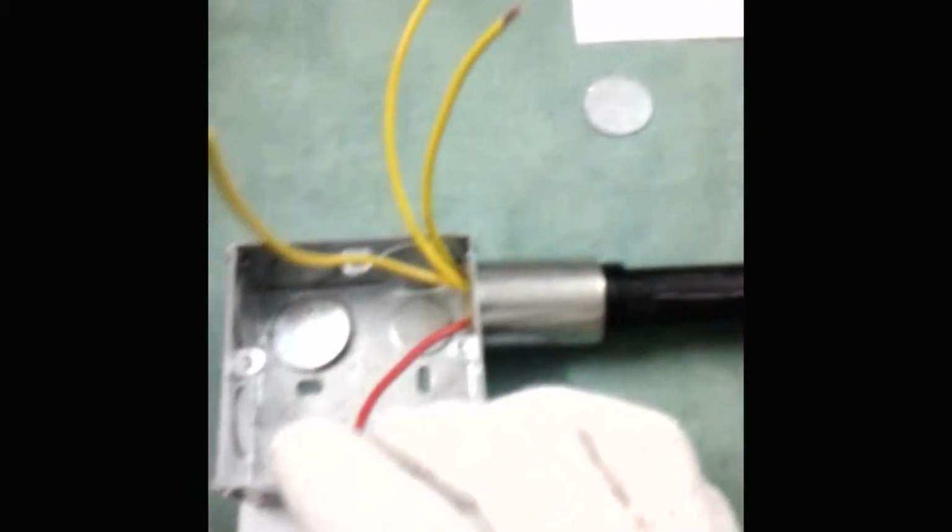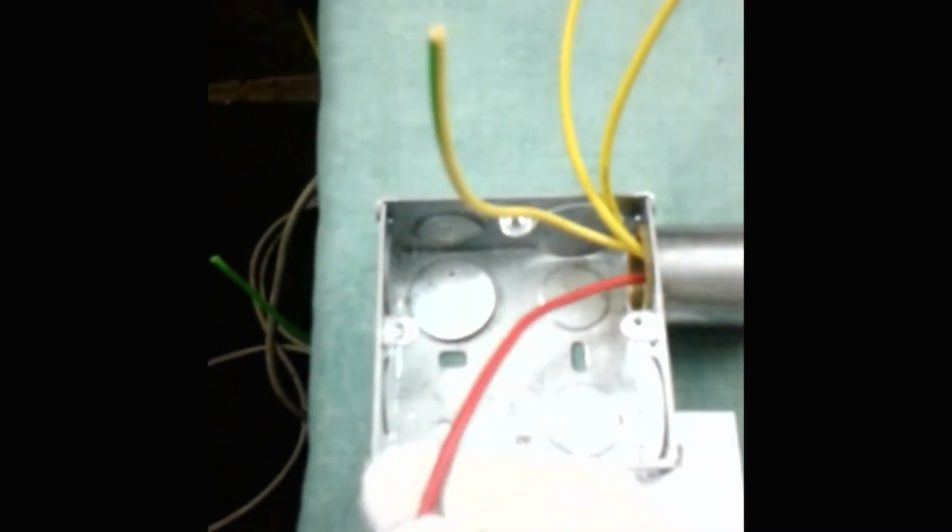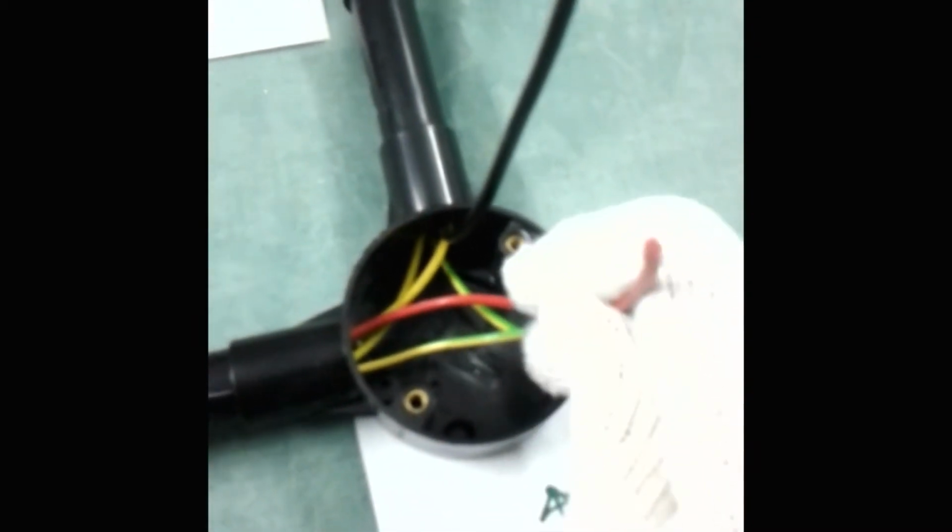And then from our ground floor switch, we will run our return line to the wall lamp.